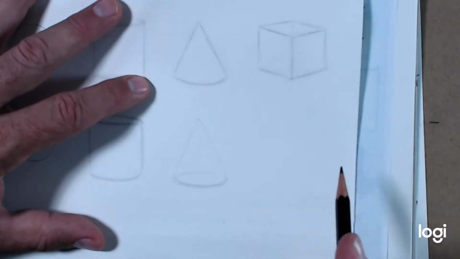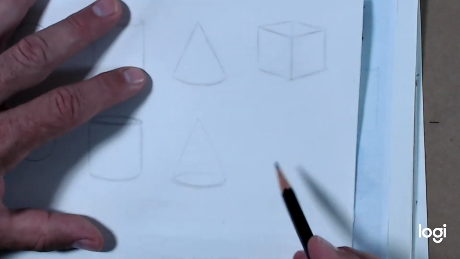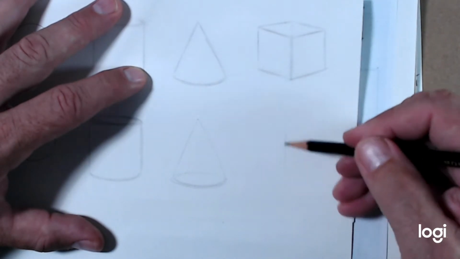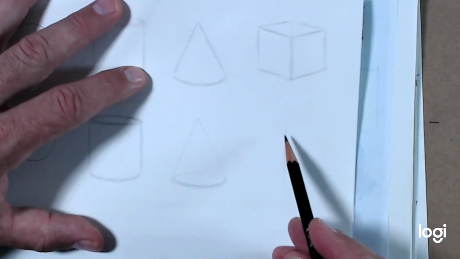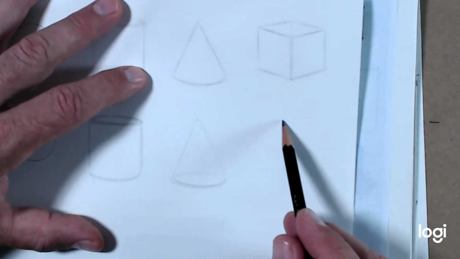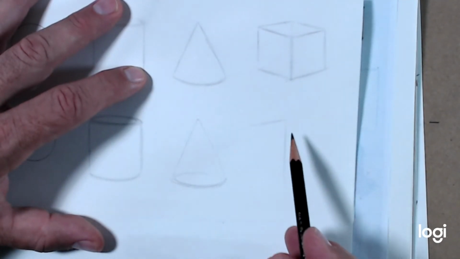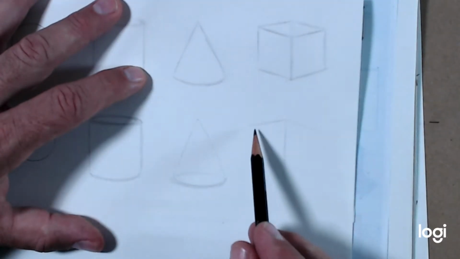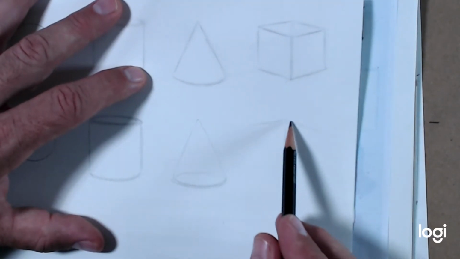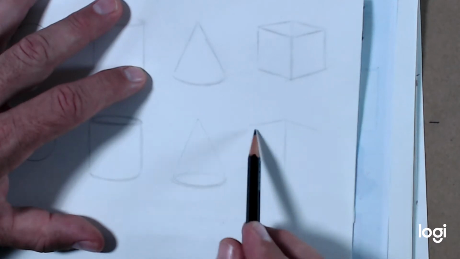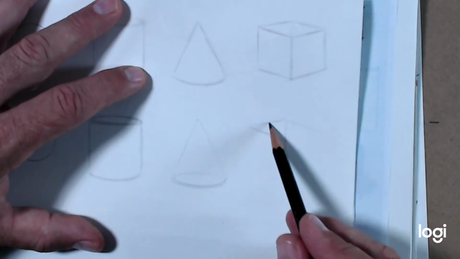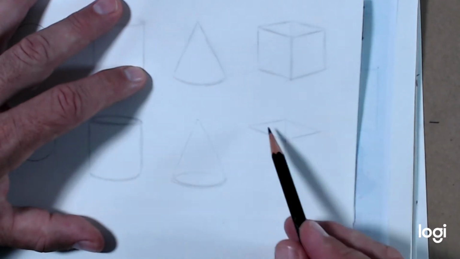And then our cube is pretty easy. I'm just going to start with this straight line right here. Then I'm going to work on the top plane first, and the top plane is going to be nothing more than two angled lines like that, followed by another line over here that's parallel to this, something like so, and then this side is parallel to that line. So there's the top plane.